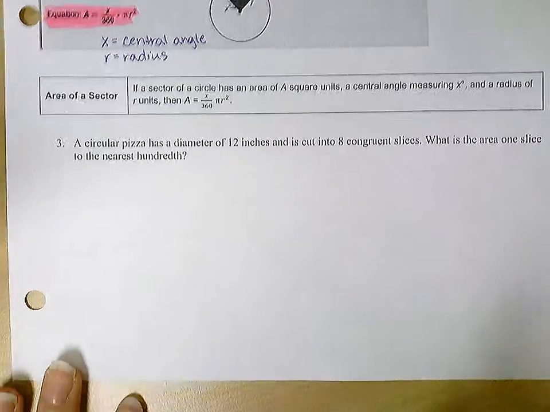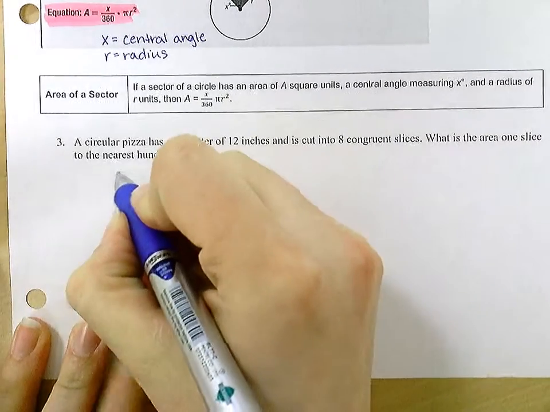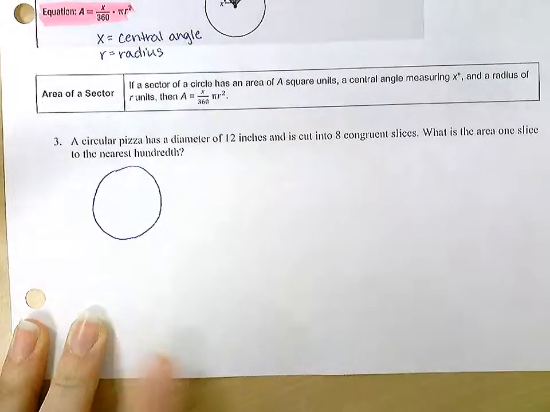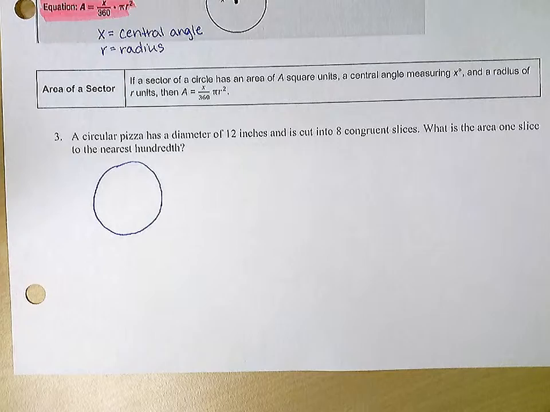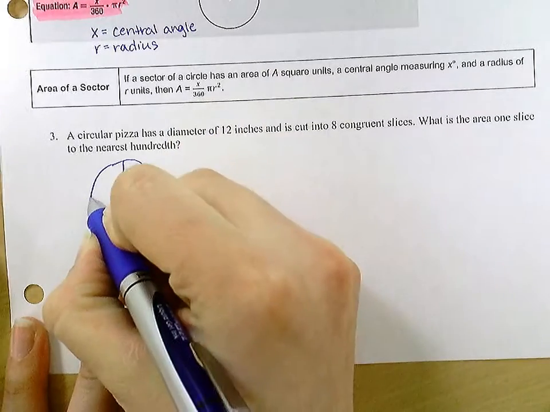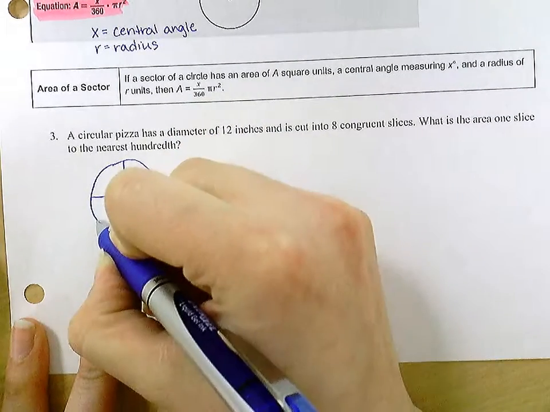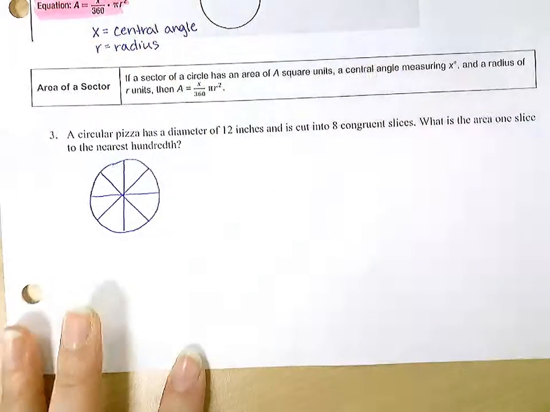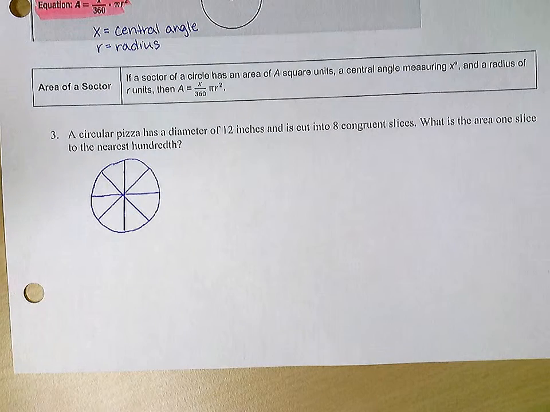So we're going to draw a picture. We have a circular pizza. It's cut into 8 congruent slices, just how you would normally slice a circular pizza.